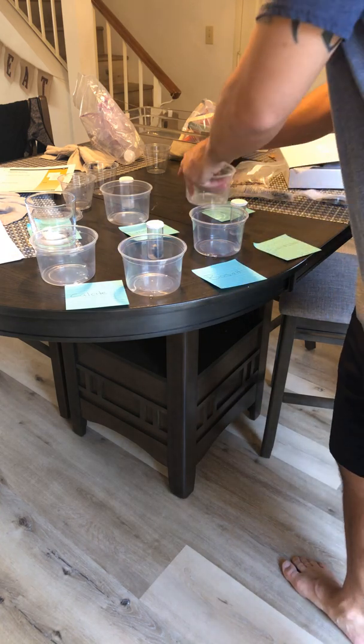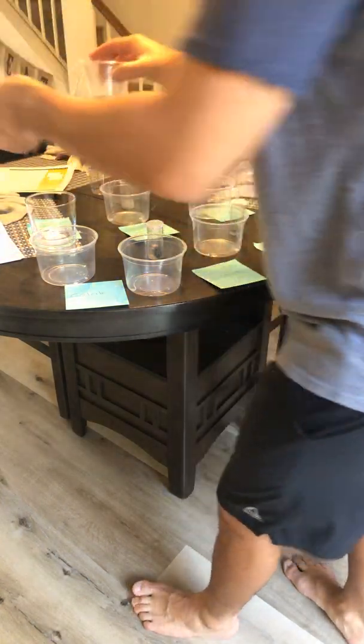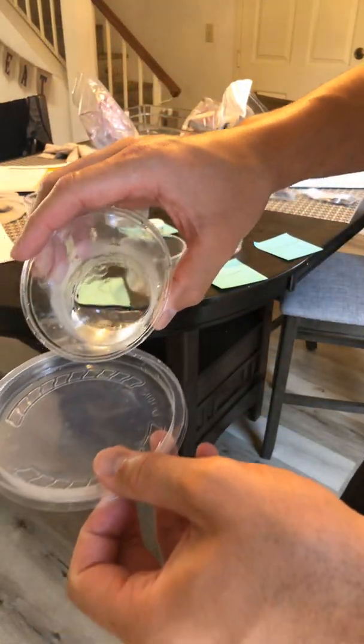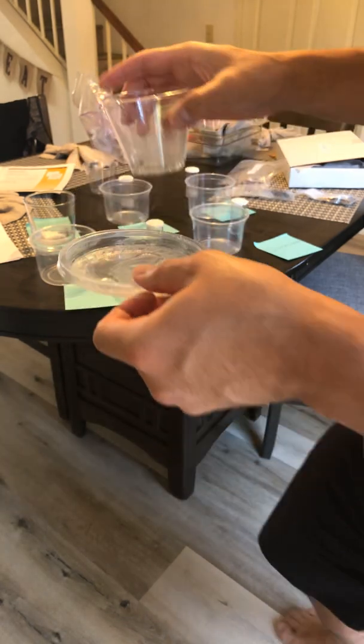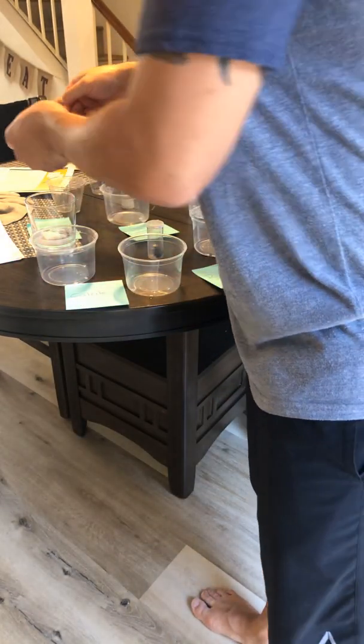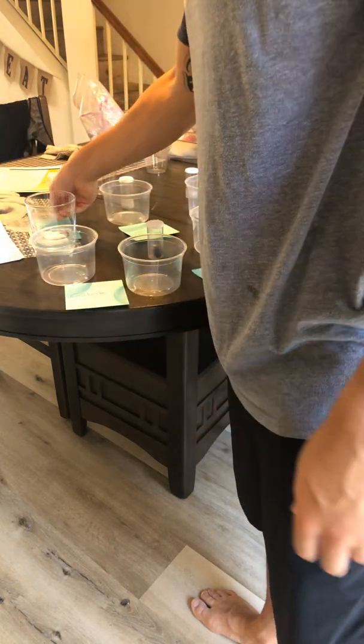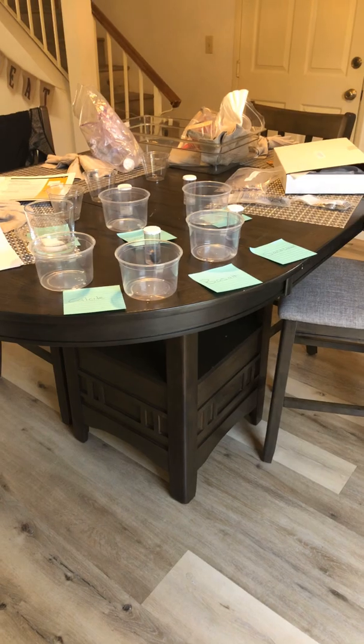So we have the four, and now we need the other control, which is just pure vinegar. So this is vinegar in an evaporation tray. All right, so now we have all six evaporation cups or trays ready to go.